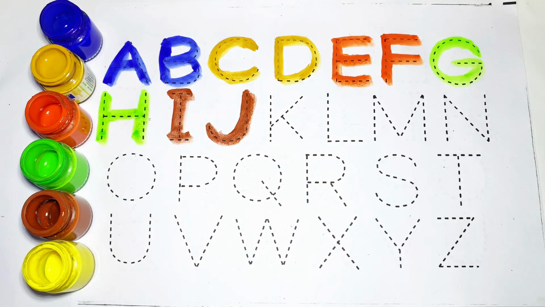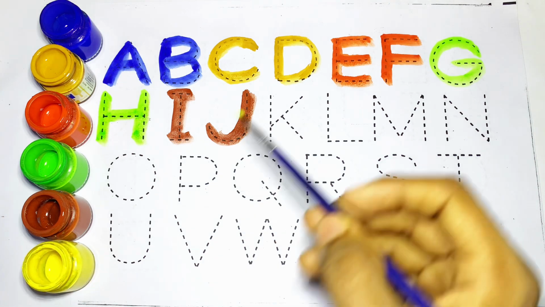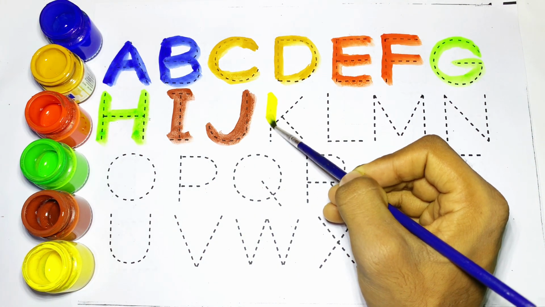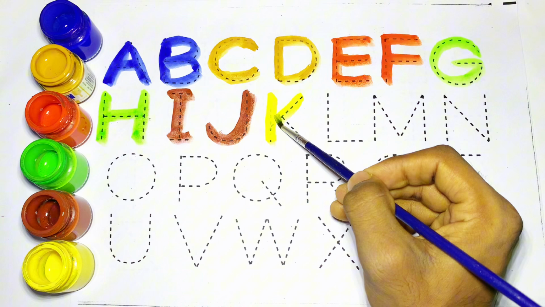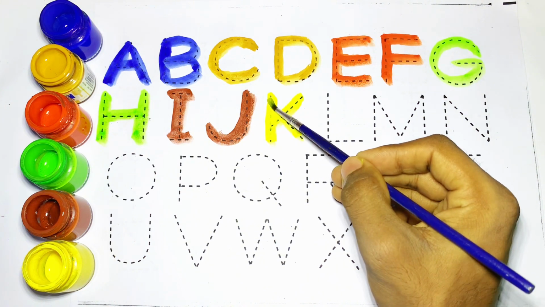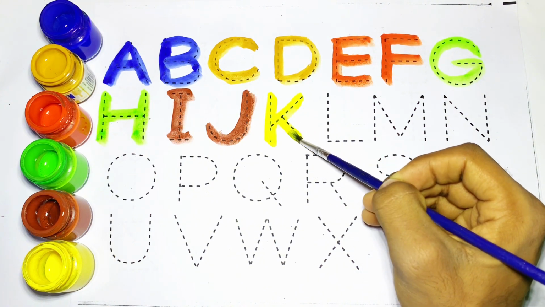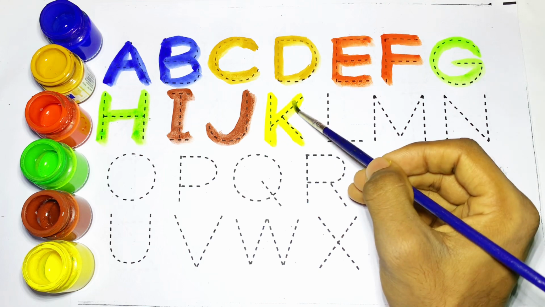Kids, now draw K. K for kite, K for king. The alphabets of K. And use yellow color. The alphabets of K. K for kite, K for king.